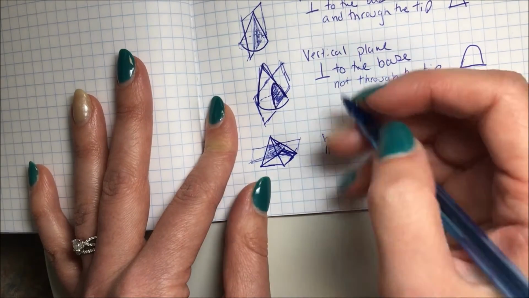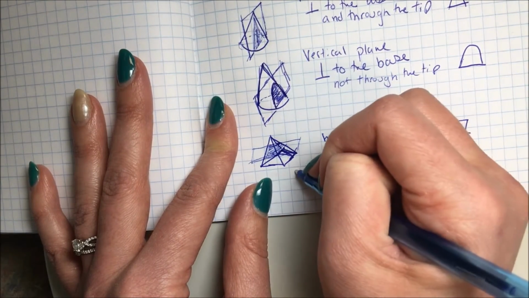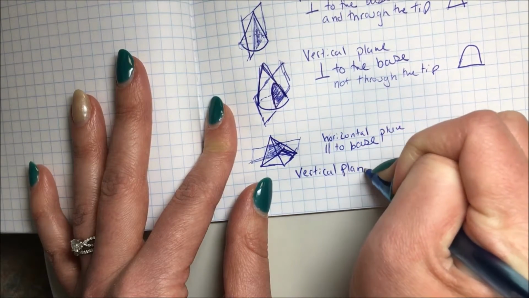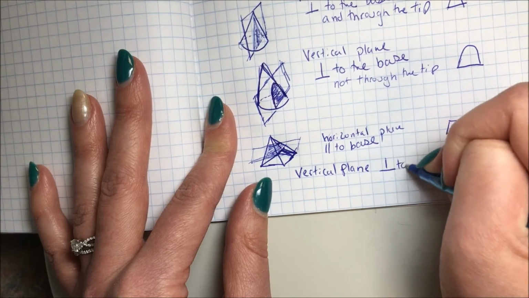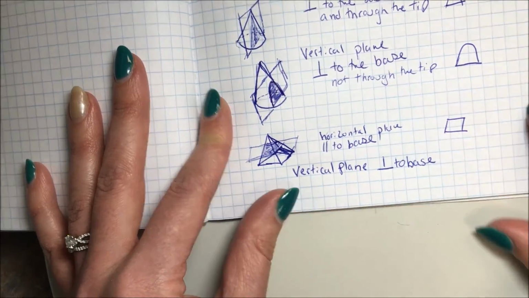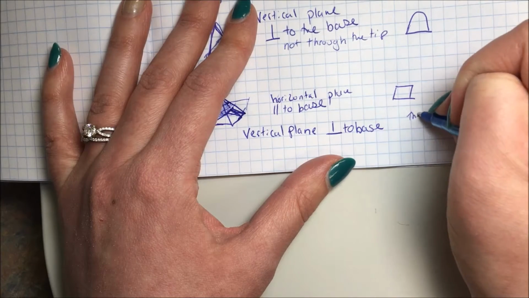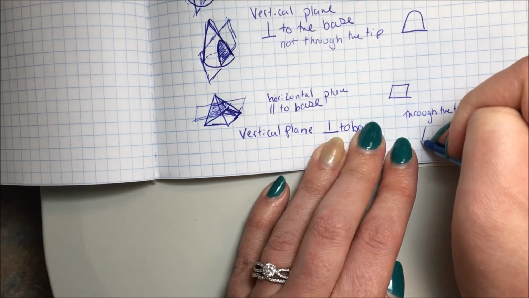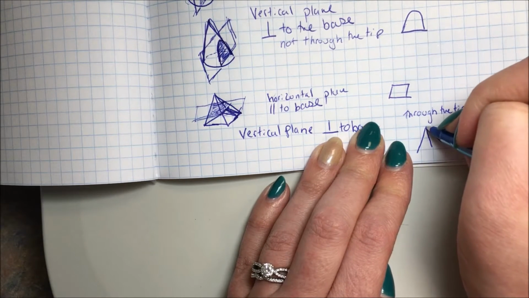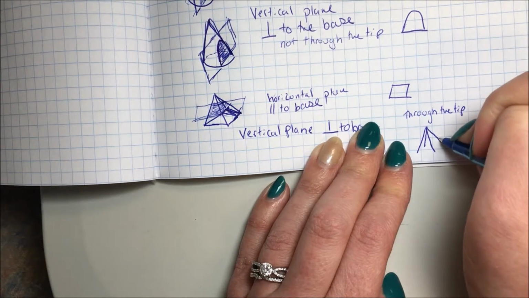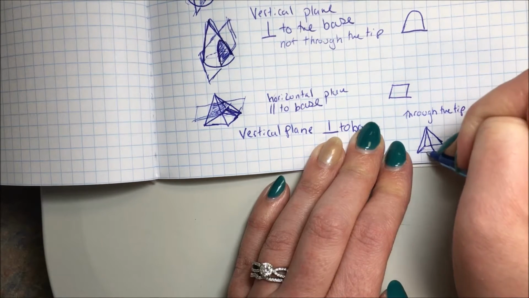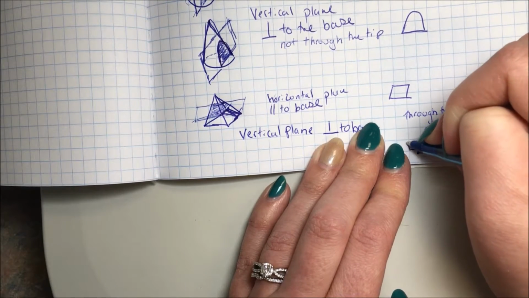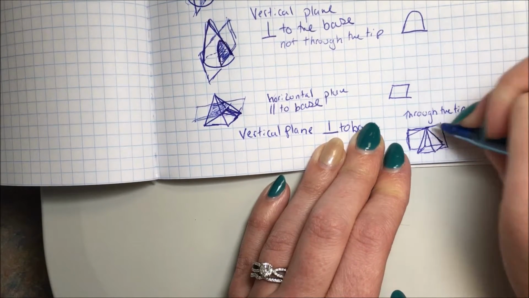Okay, now if I did a vertical plane, and remember there's two vertical planes. I'm running out of room here. One that's perpendicular to the base, I can have through the tip. So let's say I had another pyramid. Okay, and my plane now went through the tip. Help if I made a plane.